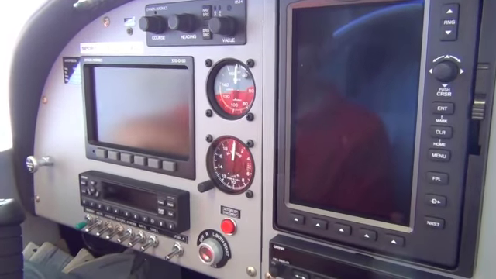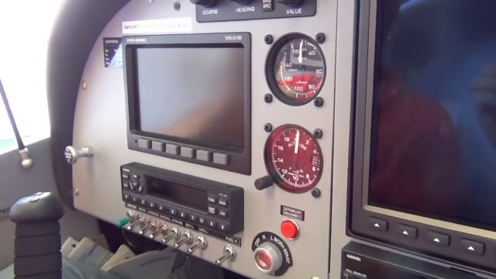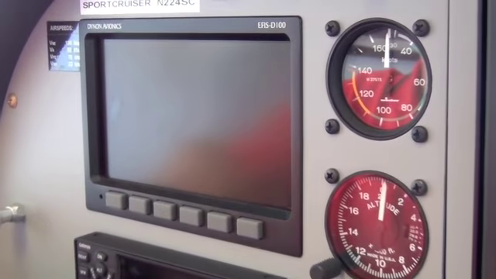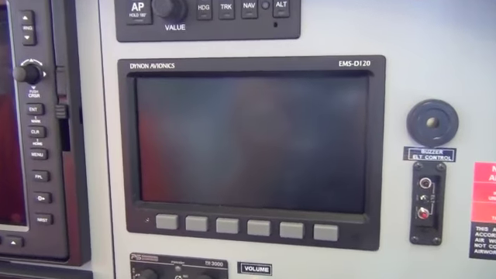Alright, well today we're going to learn about the Dynon glass panel that we have here in a couple of our aircraft. We're going to talk about the two screens that we have here. The electronic flight instrument system, that's going to be on the left side, and then the engine monitoring system that we have there on the right side.